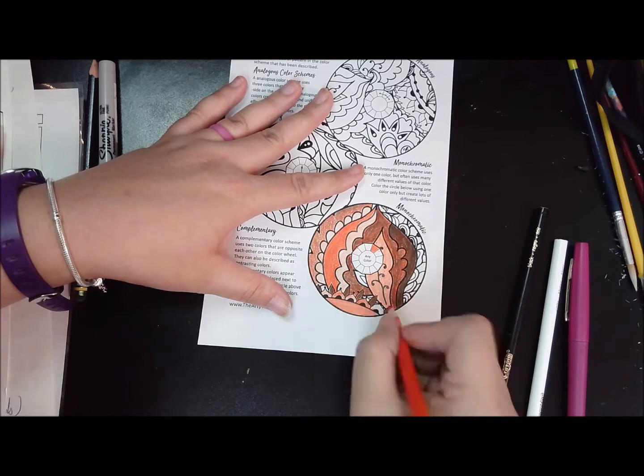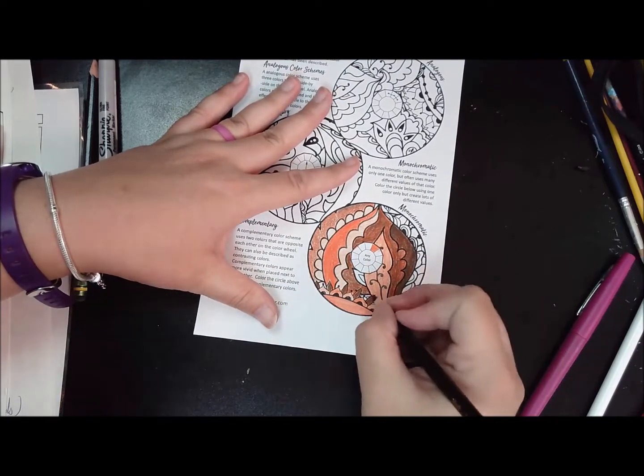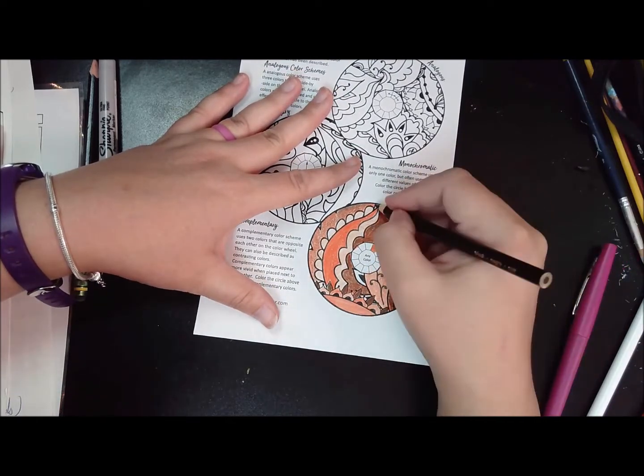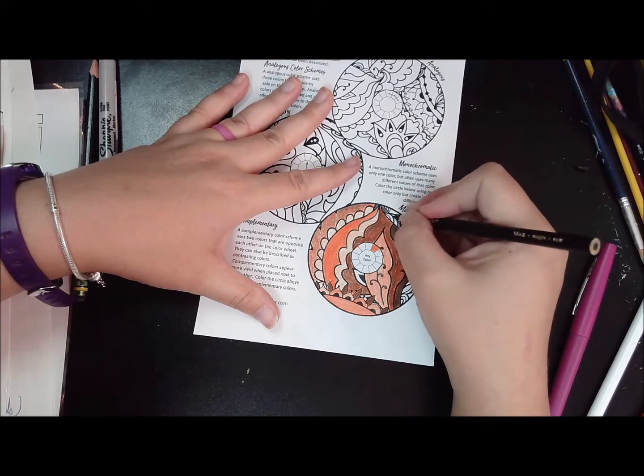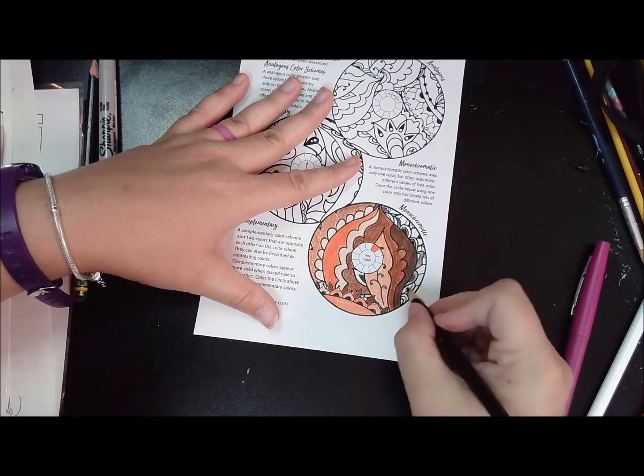So remember, this should look like a finished coloring sheet. It should be very vibrant, deep color. I shouldn't see any scribble scrabble, the white of the paper underneath. I should just see solid color.